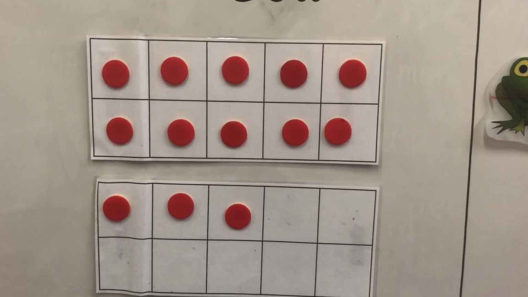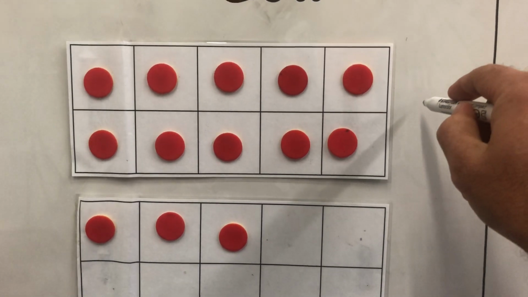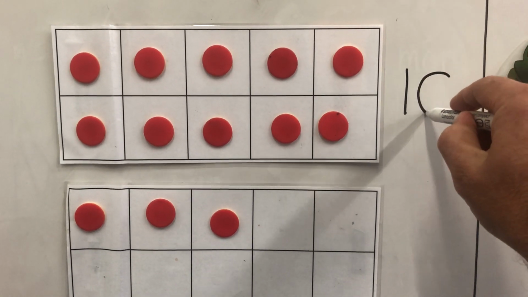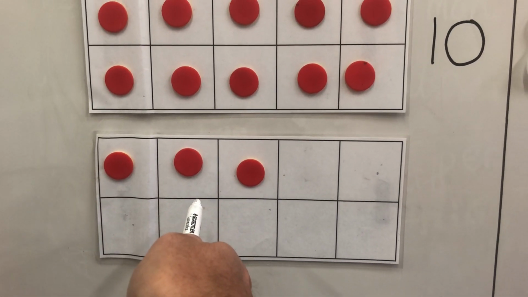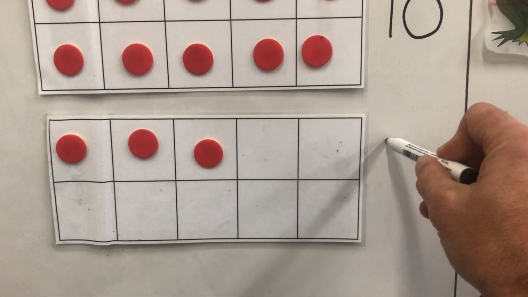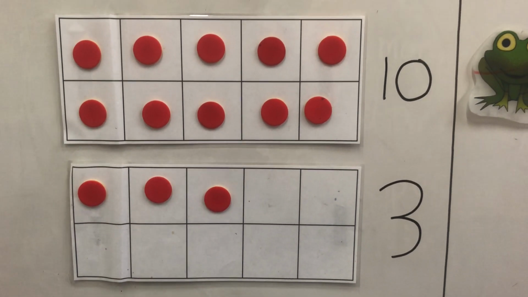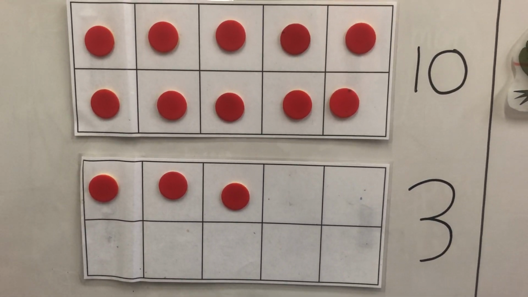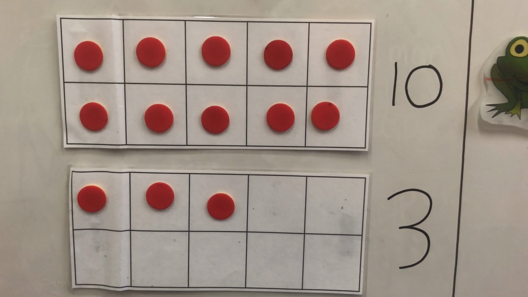Right, so 10 frame, full. If it's full, it must be correct, 10. And how many's here? Can we see it straight away? 3, correct. So 10 and 3. I need to add them together. 10 and 3. What could it be?